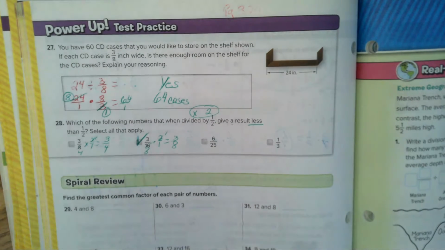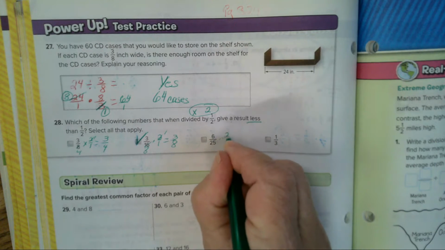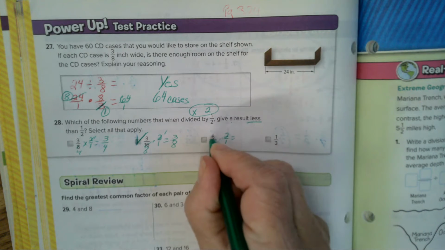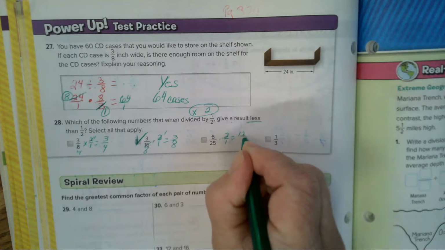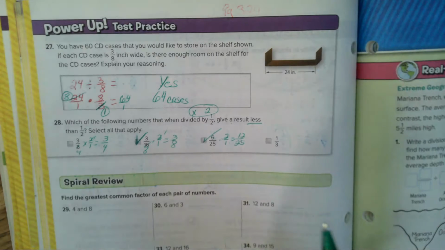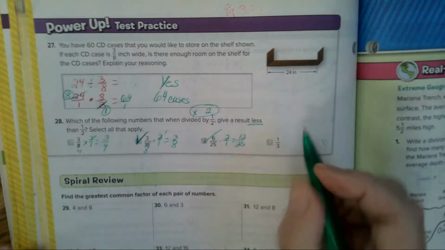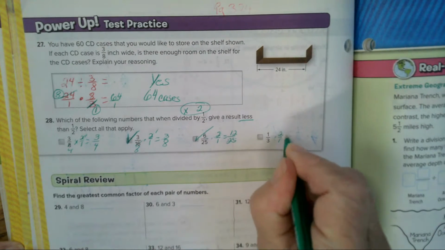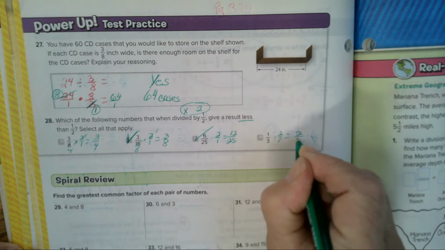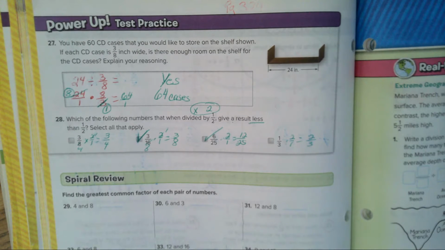Let's see which other ones, if there's some more. 6 over 25 times 2 over 1. 6 times 2 is 12. 12 25ths. Yep. That one works because 12 over 24 is a half, so 12 over 25 would be less than a half. And 1/3 times 2 over 1 equals 2/3. That's bigger than a half, isn't it? Okay, so you should have the middle two checked.